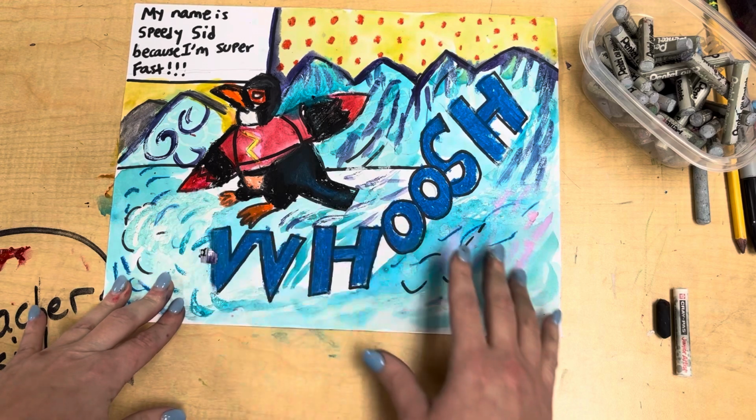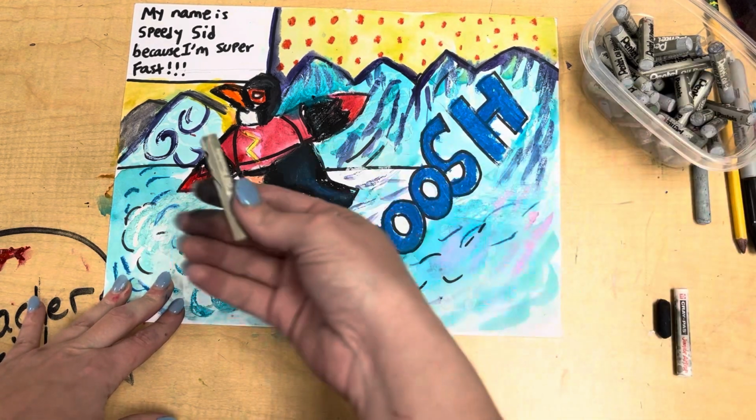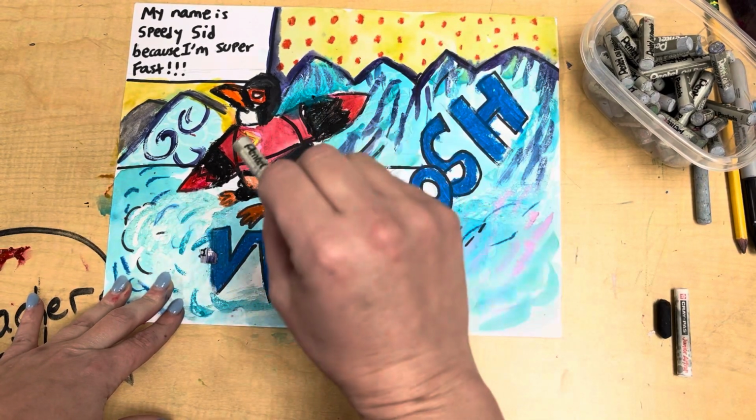Okay, in the next video, we'll be talking about how to blend oil pastel. This here is oil pastel. It looks like a crayon, but it's not. They can get kind of messy, but they're very fun to use.